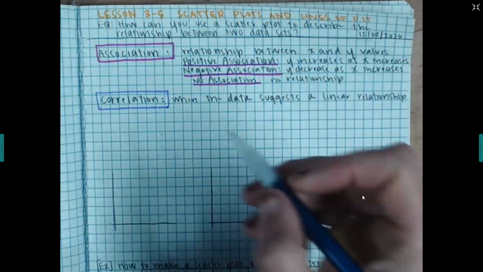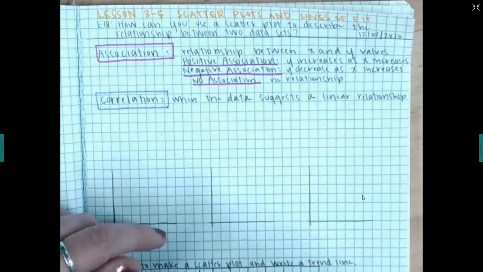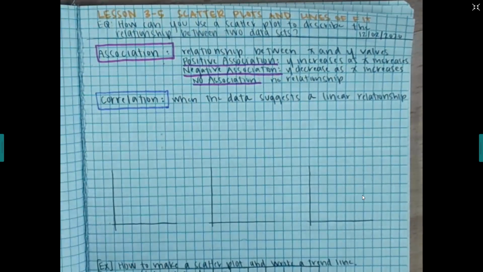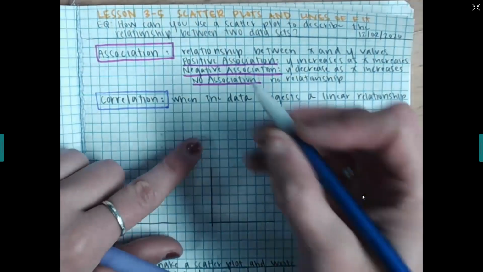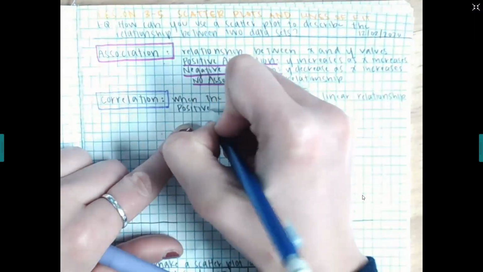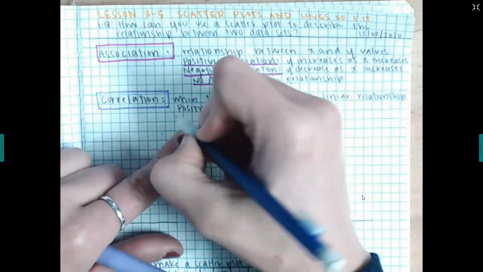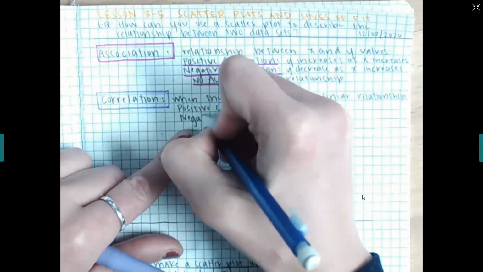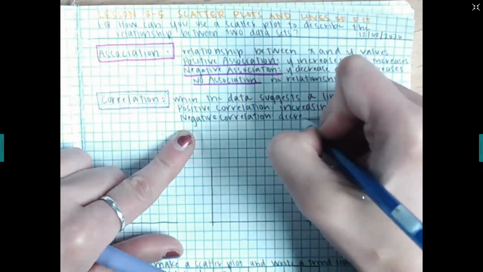And there are two types of correlation. Obviously, if there's no association, then it's not going to be correlated. So we have a positive correlation and a negative correlation. Positive correlation is when the function is increasing, and a negative correlation is when the function is decreasing.